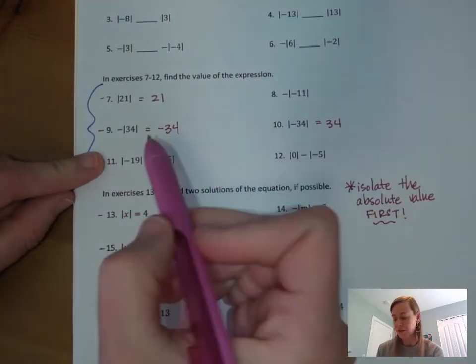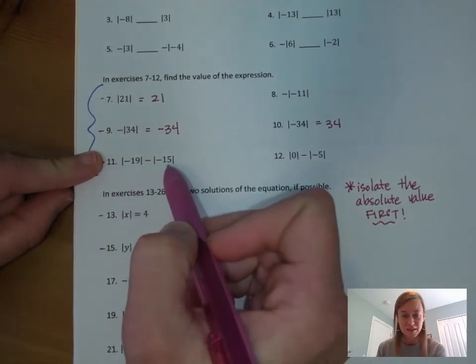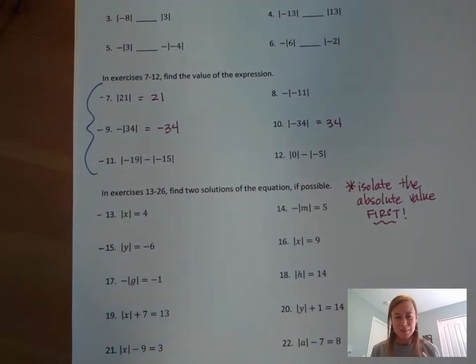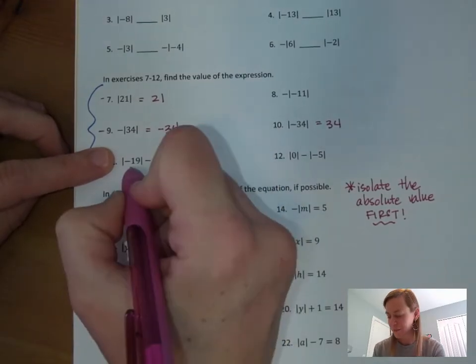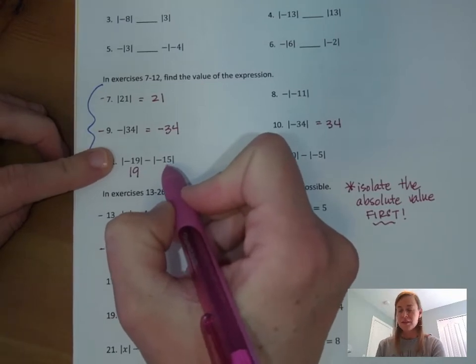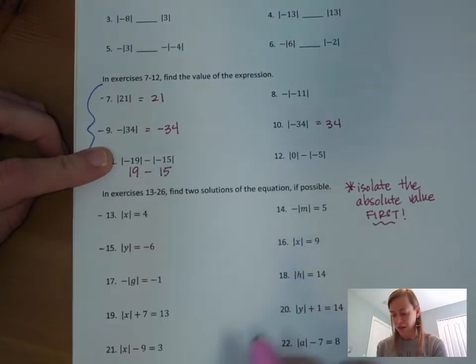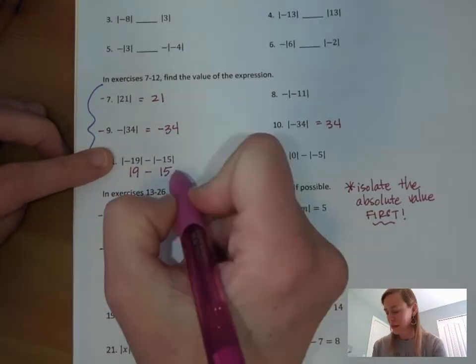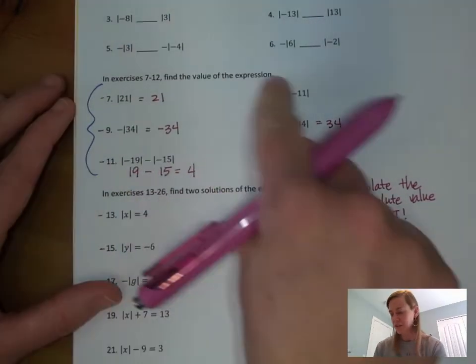Okay, so in number 11, we have the absolute value of -19 minus the absolute value of -15. So now that we're doing a little bit of math with these, let's make sure we simplify our absolute values first and then do our operation. In other words, here, subtraction. So what is the absolute value of negative 19? 19, good. Okay, now I'm going to go over here. What's the absolute value of negative 15? 15, awesome. And then we're supposed to subtract these two, so I'm going to write my subtraction sign. And now we just have 19 minus 15, so that's going to be 4. Okay, so that's how this section works here.